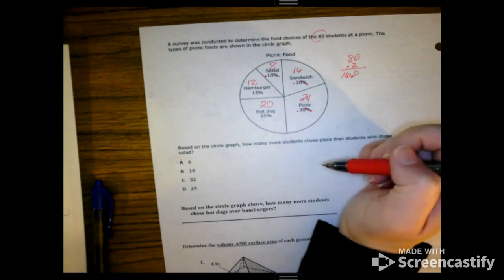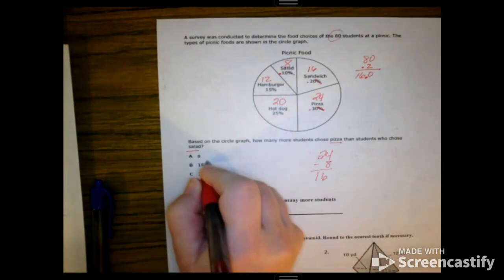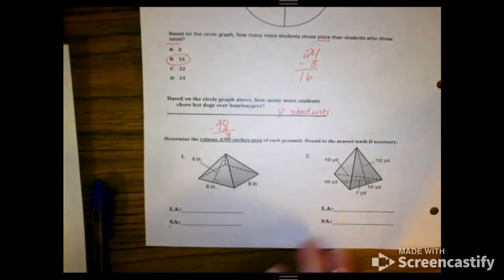Okay, so it says based on the circle graph, how many more students chose pizza than chose salad? How many chose pizza? 16. Yes. Question? Okay. Based on the circle graph, how many more students chose hot dogs? So I have 20 over hamburgers. 8. Did you look at the wrong categories? Oh, yes.